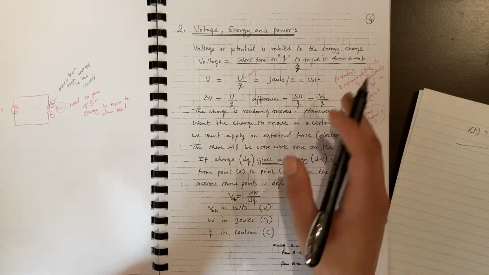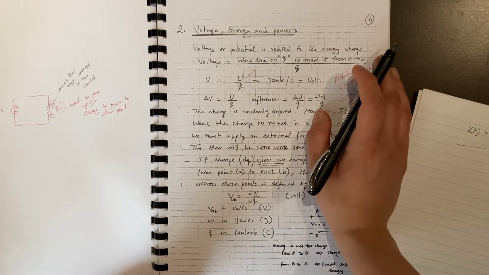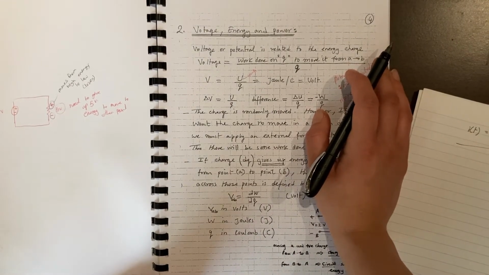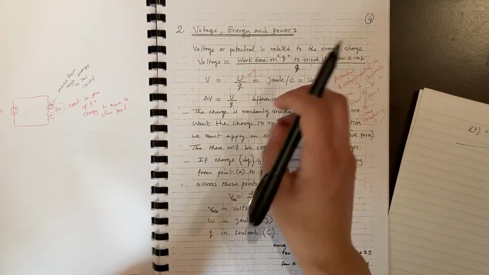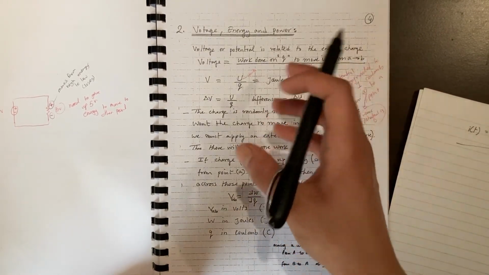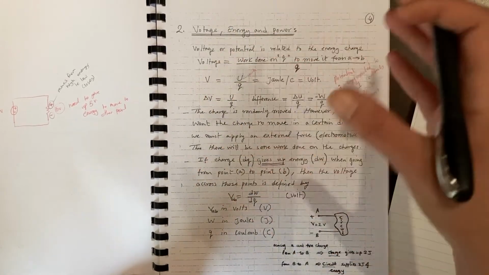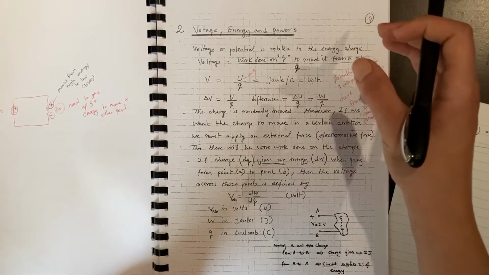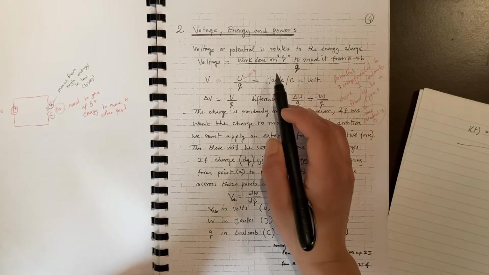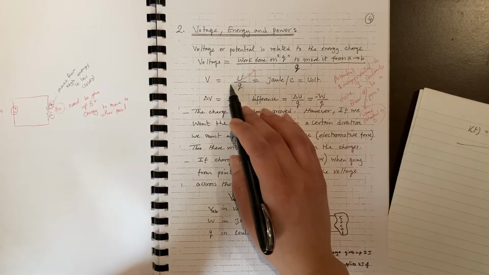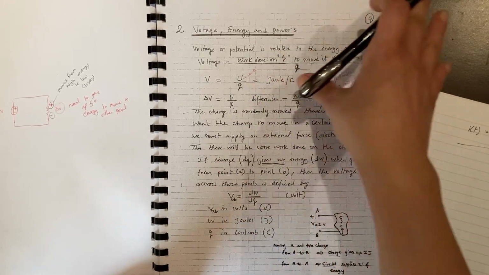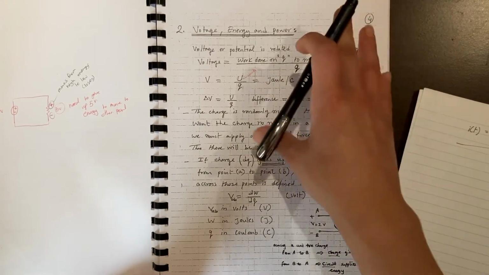So if you think about it intuitively, what does it mean if you have a specific voltage? It basically describes the potential that the specific charge will have, if you get what I mean. Like, how much energy does this charge have? How much potential does it have? And if you want to get the work done, you will just multiply it by the amount of charge you have, and you'll get the work done by that charge.